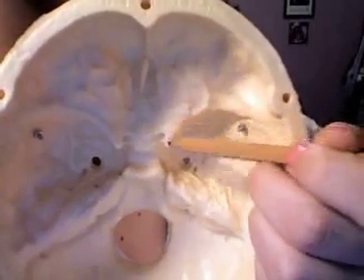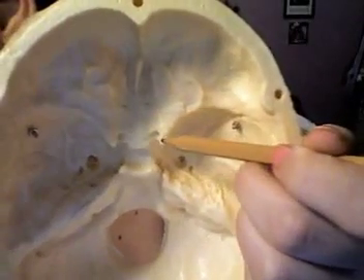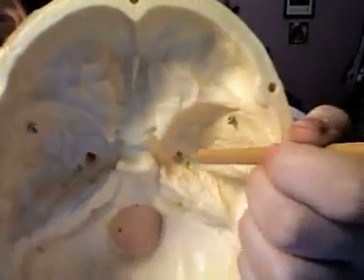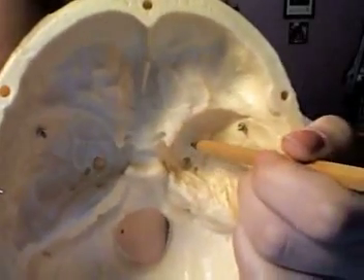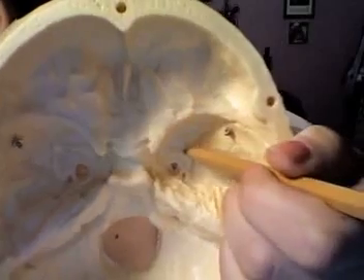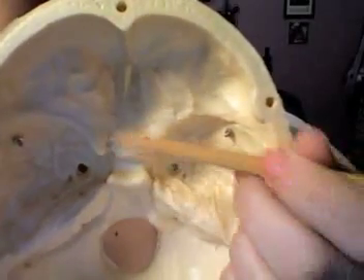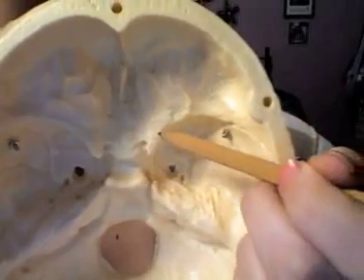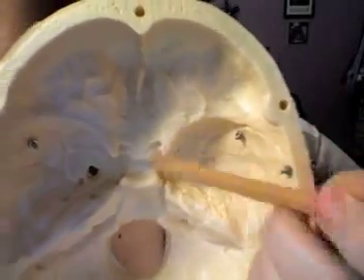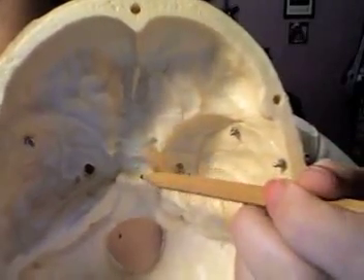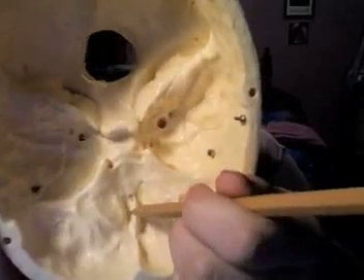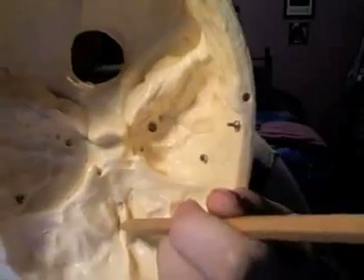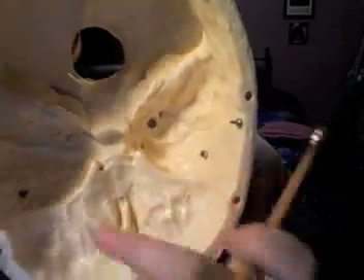Right in here, that's the lesser wing of the sphenoid bone, and down in here is the greater wing of the sphenoid bone. So lesser wing, greater wing, and sella turcica. Right here, this is the crista galli. Right here, this bulging part.